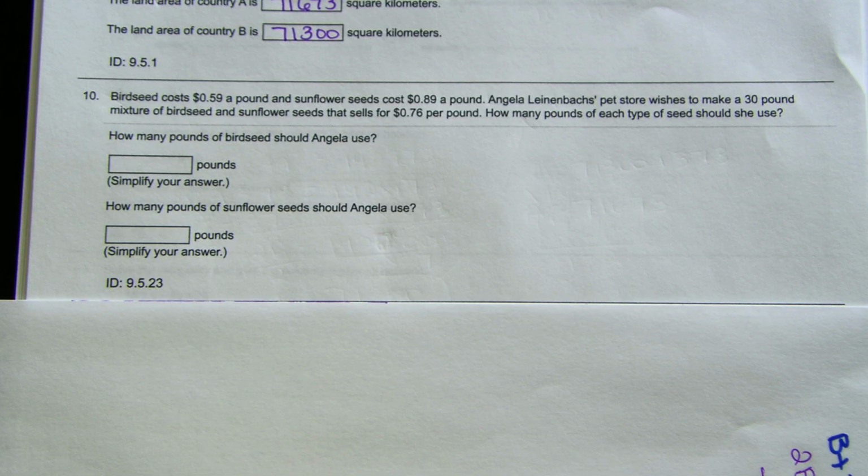It says birdseed costs 59 cents a pound, sunflower seed costs 89 cents a pound. Angela's pet store wishes to make a 30-pound mixture of birdseed and sunflower seed that sells for 76 cents per pound. How many pounds of each type of seed should she use? So, I'm going to do this without a table because you've seen me in past videos do it with a table. So I want you to see how we would build this up without a table. For your two equations, you're going to have an equation that has the money amounts, and an equation that has just the amount of pounds. Okay? So here's what's going to happen. I'm going to say B for birdseed, S for sunflower seed.